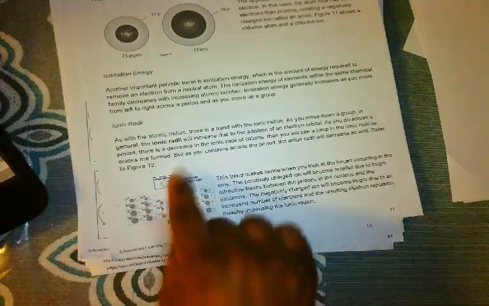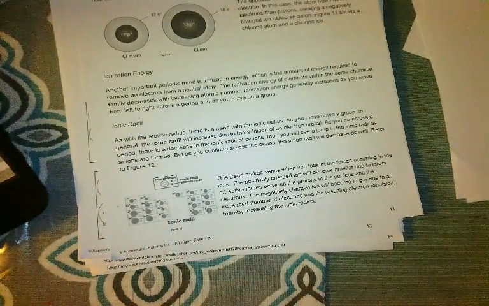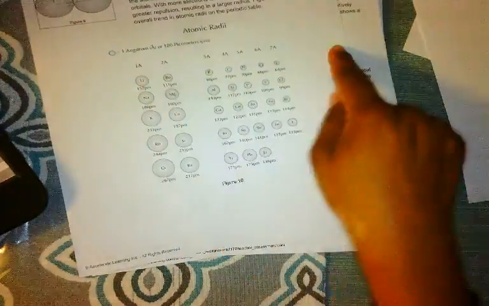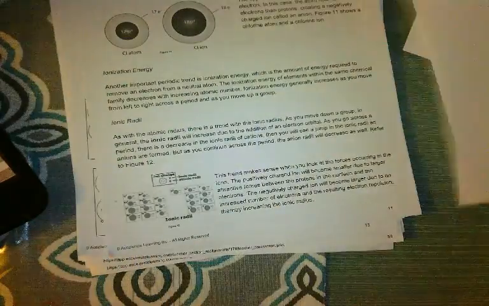Again, we talked about ionic radius. It follows the same pattern as atomic radius for the same reason. Going down, we get more shells. Going across, we have a greater effective nuclear charge.